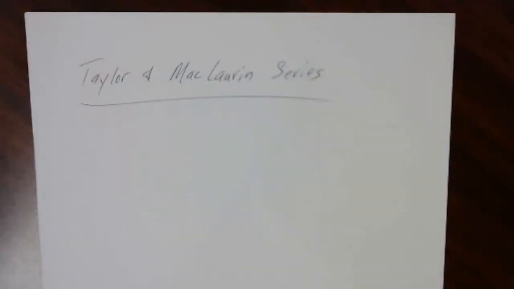And today we're going to talk about Taylor and Maclaurin series. You may have heard of Taylor's and Maclaurin expansion. And basically what we're doing in this section is approximating a complicated function with a simpler function.